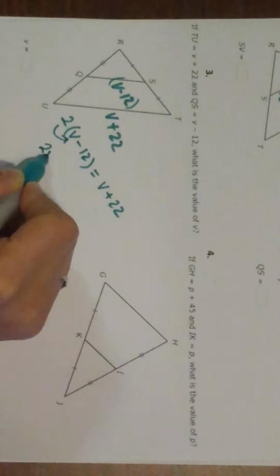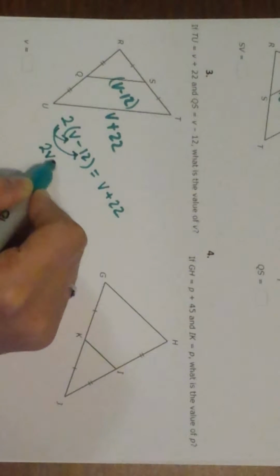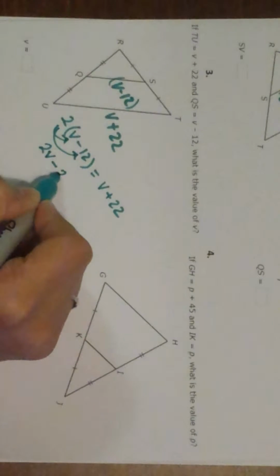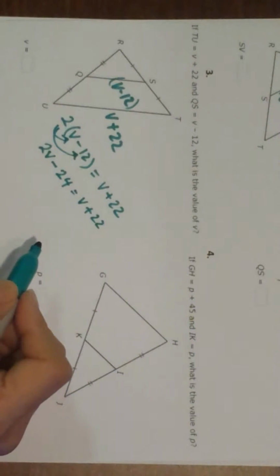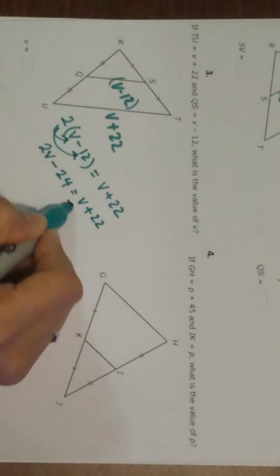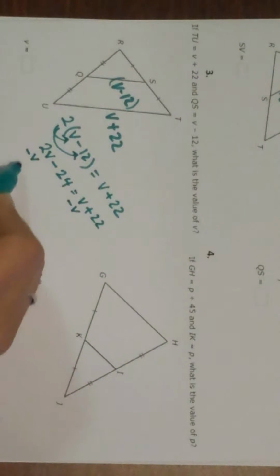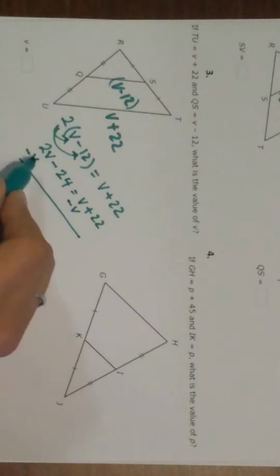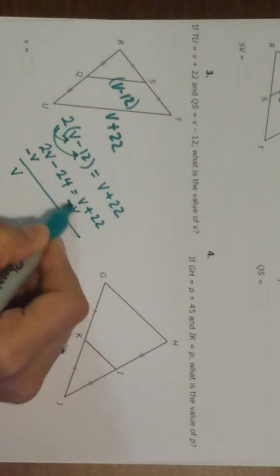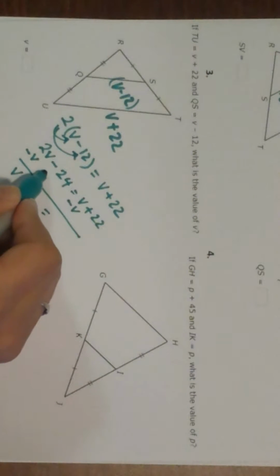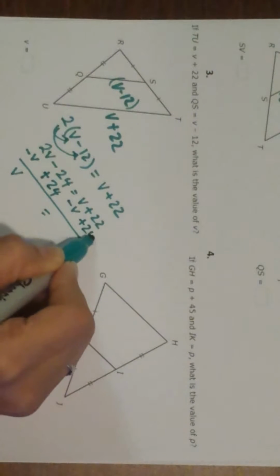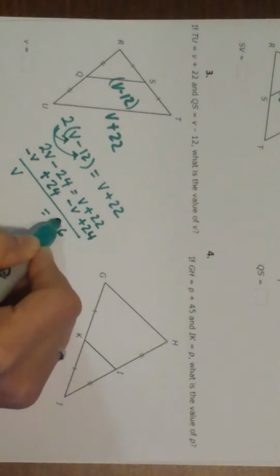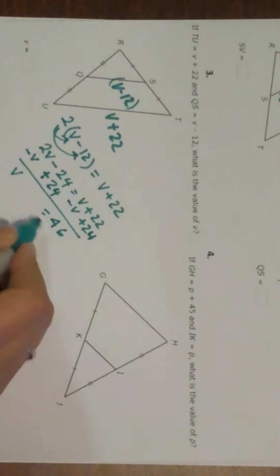So you're going to get 2V minus 2 times 12, which is 24, equals V plus 22. What are you going to do now? Let's subtract V. And is it okay if I just go ahead and do all this at the same time? So if I subtract V, I'm going to get V. That's going to cancel, right? And at the same time, can I add 24 to get rid of it on the side? Add 24. So I get 46. Okay, so V is 46.